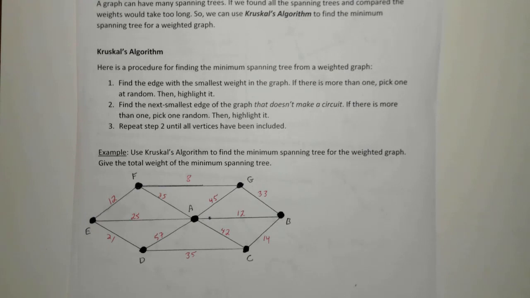Okay? So a graph can have many spanning trees, as we previously saw. If we found all the spanning trees and compared the weights, it would take too long. Because if we have this many vertices, there's lots and lots of possible spanning trees. So, in order to find the minimum spanning tree, we'll use Kruskal's algorithm. Pretty straightforward. If you understood Traveling Salesperson, I think this is similar, kind of.